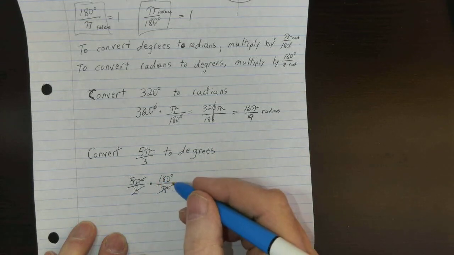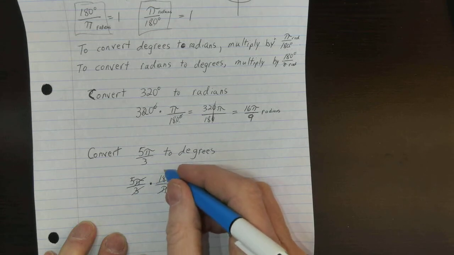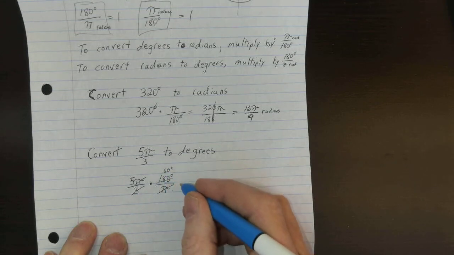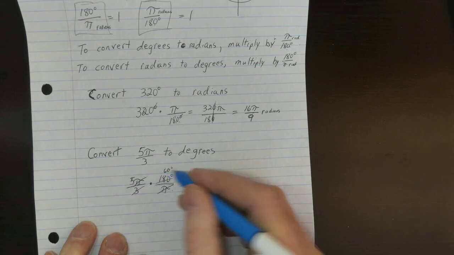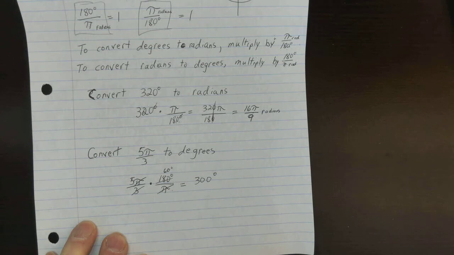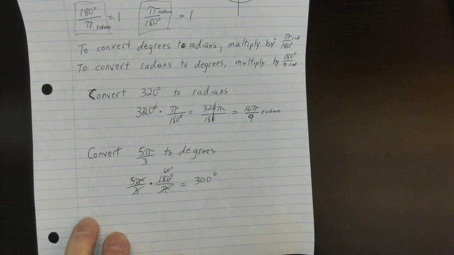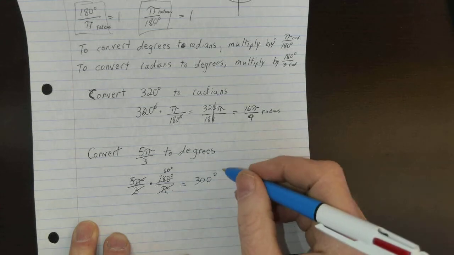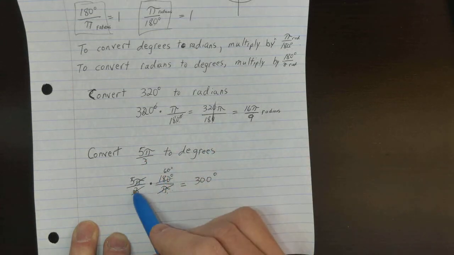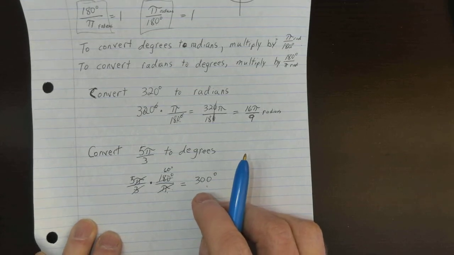And the 180 divided by 3 is 60. So 5 times 60, that is 300 degrees. The degrees did not cancel out, but the radians and the pi's did. So 5 pi over 3 radians is equal to 300 degrees.